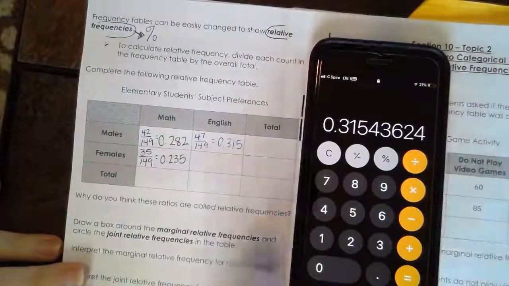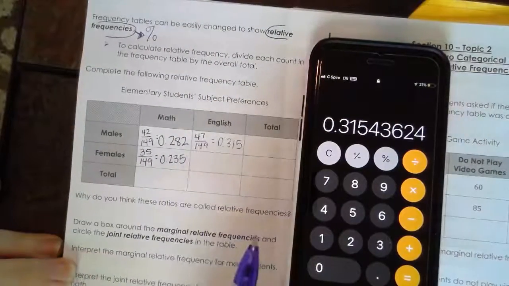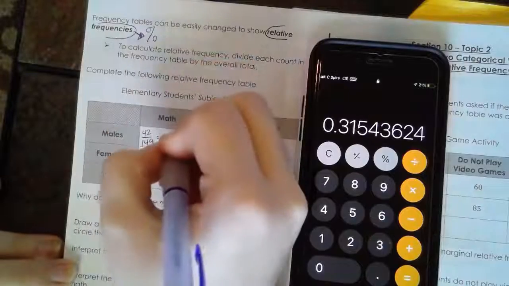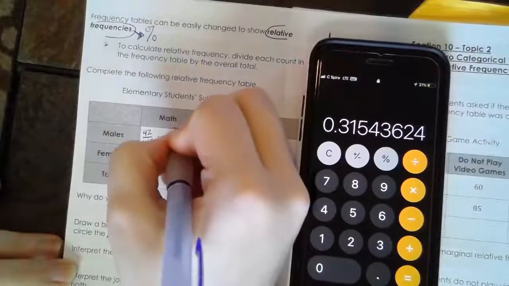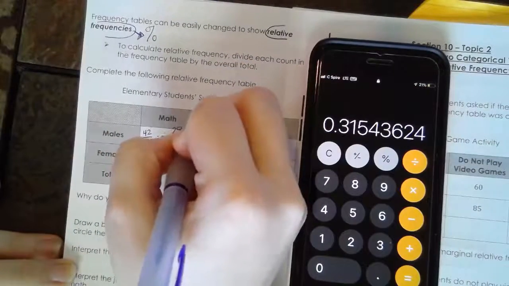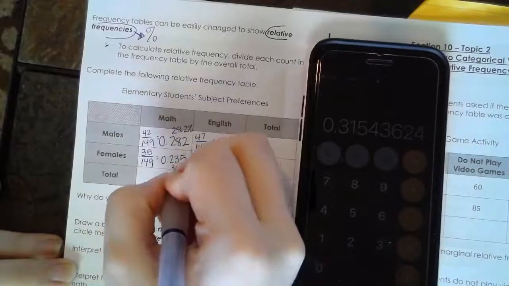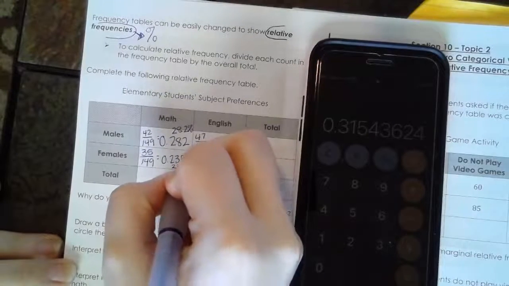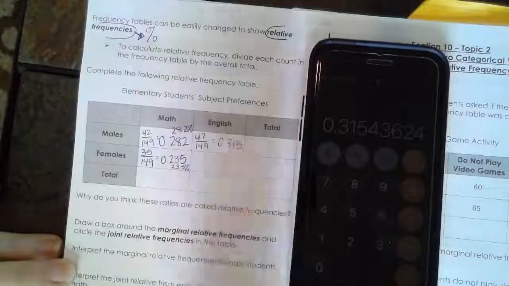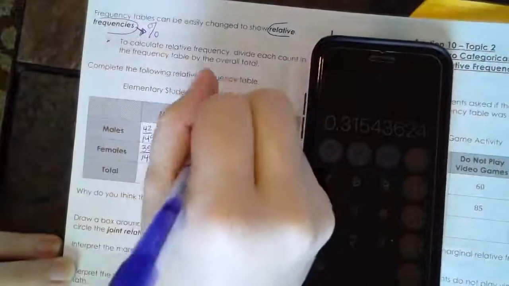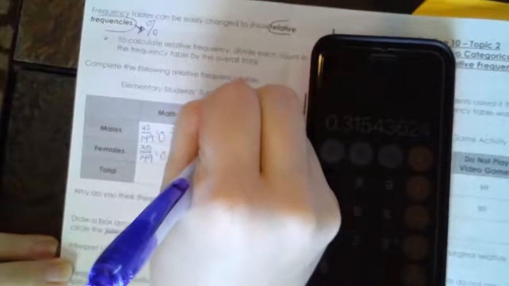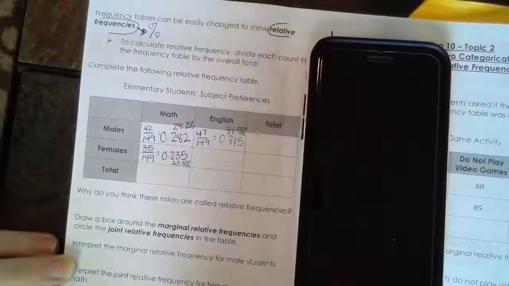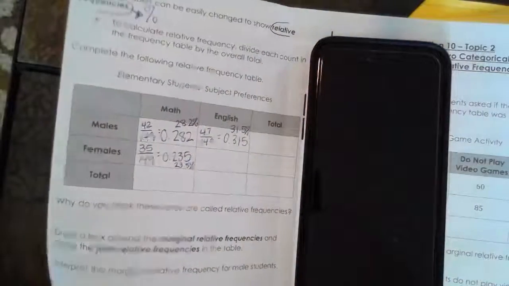So it's either a percent, you could leave it as a decimal, but it also could be written as a percent. So keep in mind, let's write it above it. This would be about 28.2%. This would be about 23.5%. This would be about 31.5%.